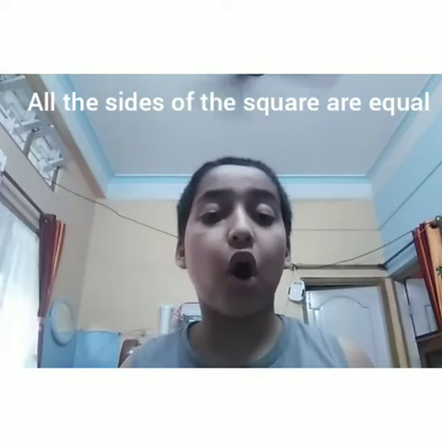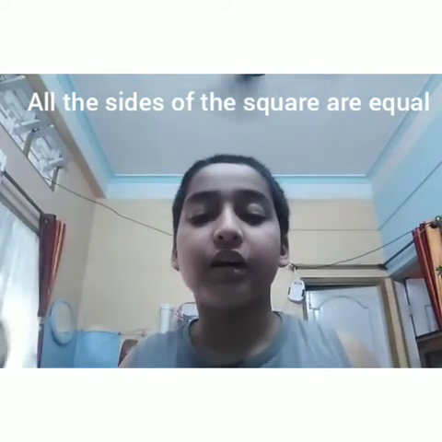Now you can observe that all the sides or all the line segments of the square are the same. For example, if the length of one side is 3 centimeter, then the length of all the sides will be 3 centimeter. It wouldn't be like one side is 3 centimeter and the other side is 6 centimeter. No. All the sides or line segments would be the same.